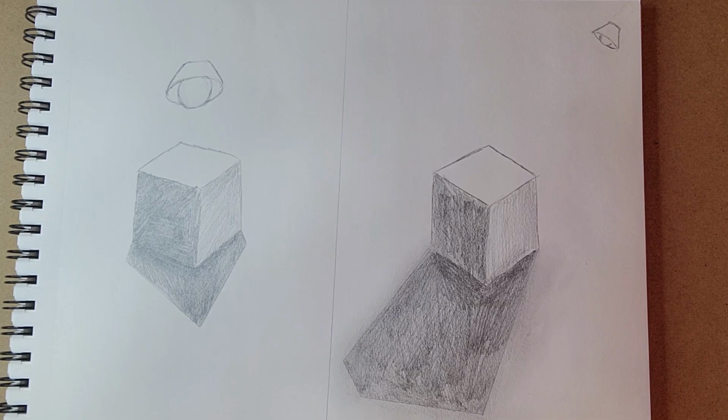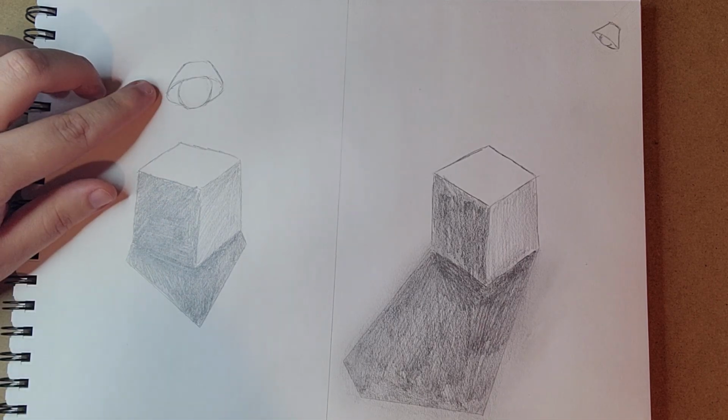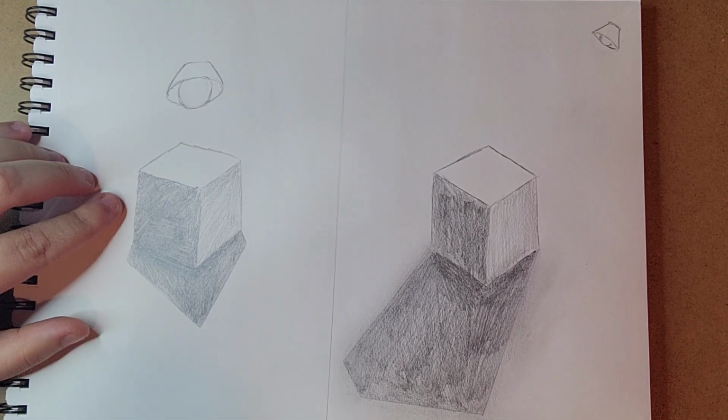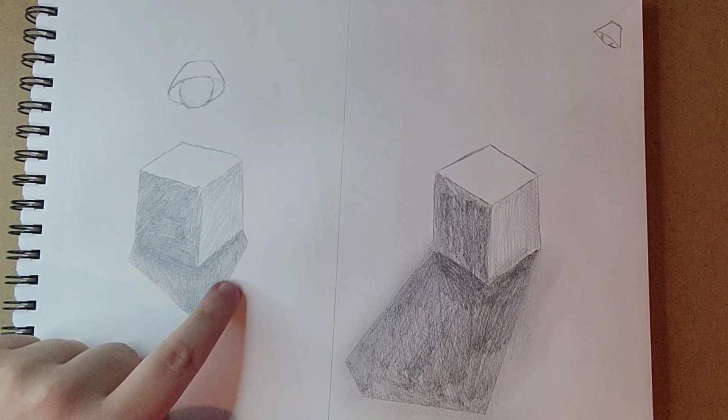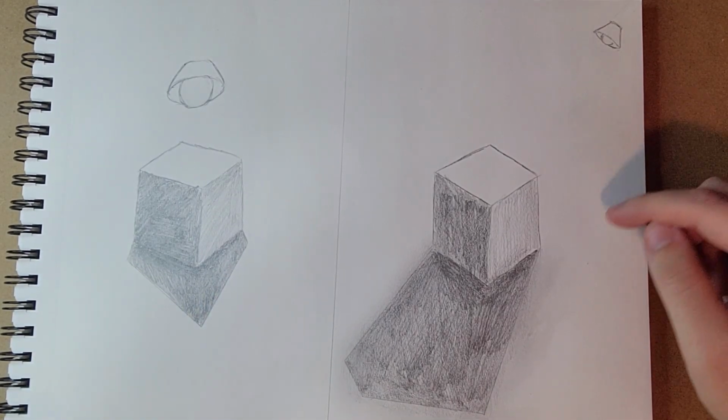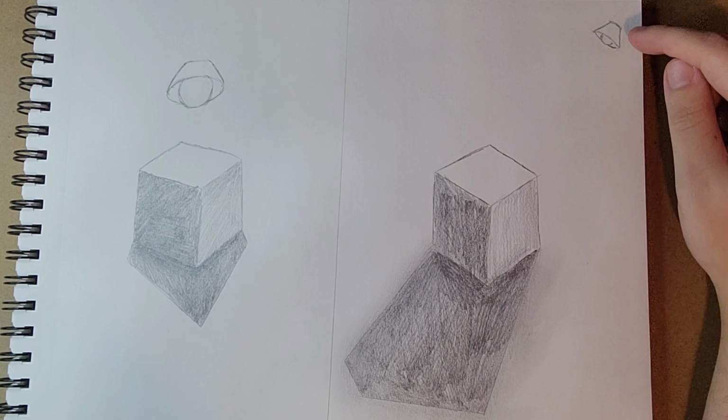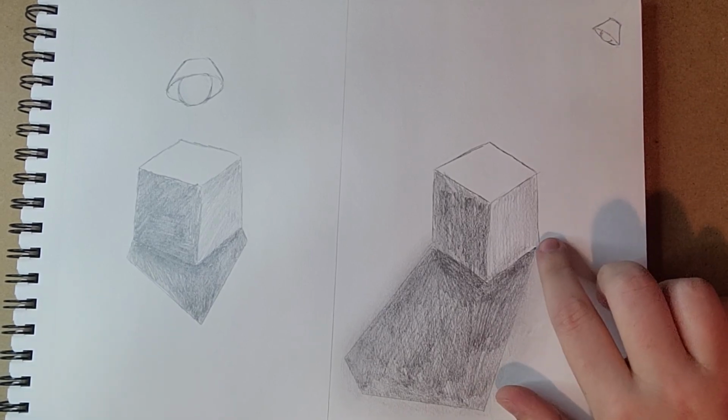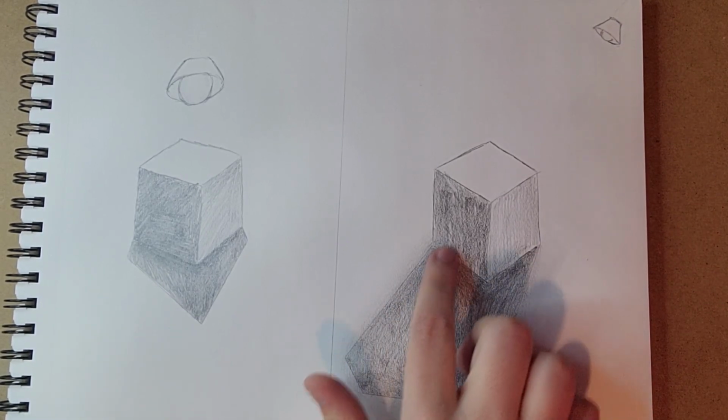Alright, before we learn the basics of shading, we got to learn a little bit about lighting. Here I got two different examples I want to show off before we get into the shading portion. On our left here, our light source is a lot closer to our cube, so our shadow is going to be a lot shorter. On the right side of the page, our light source is a lot farther away from our cube, so it distorts our shadow, makes it a lot longer.